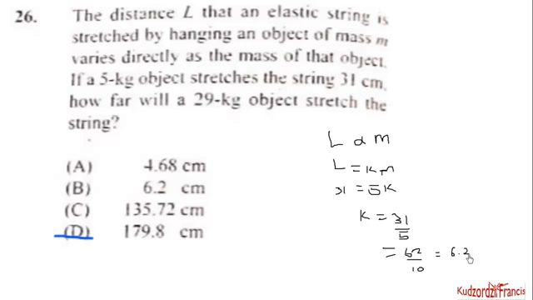Now the relationship between the length and the mass is given by L is equal to 6.2 times m.